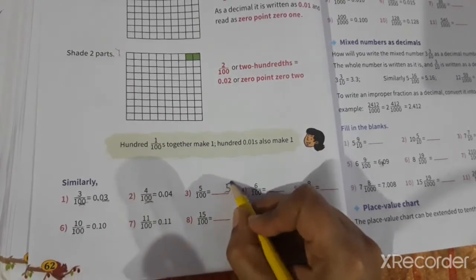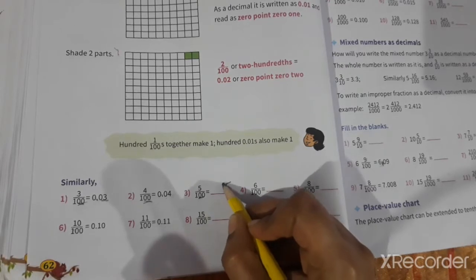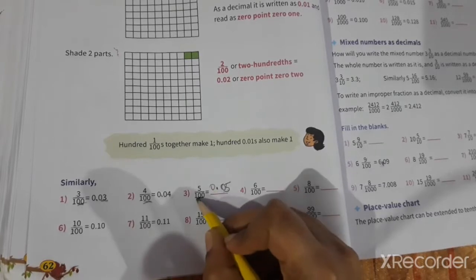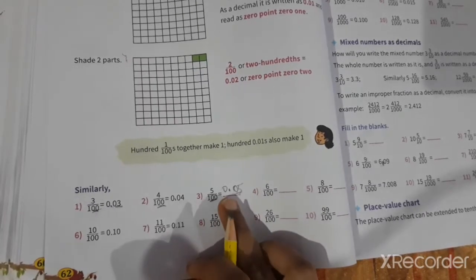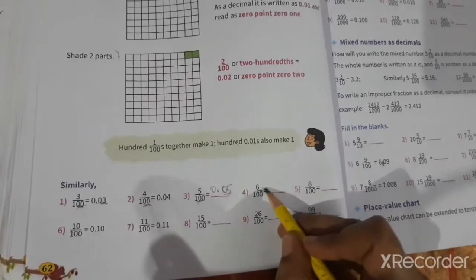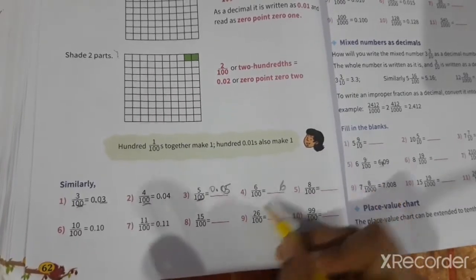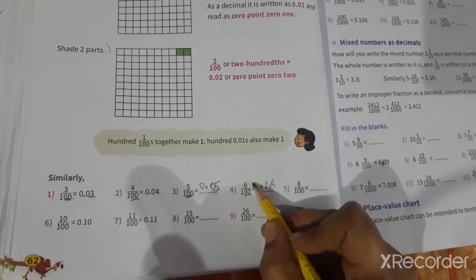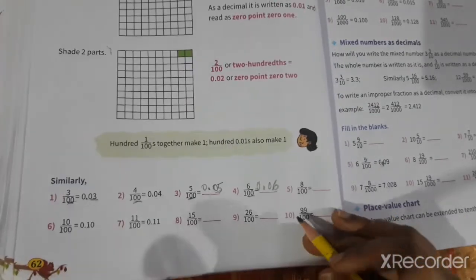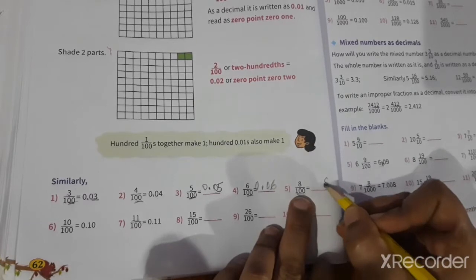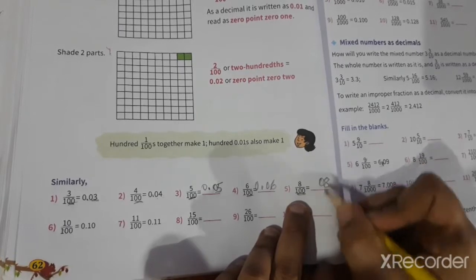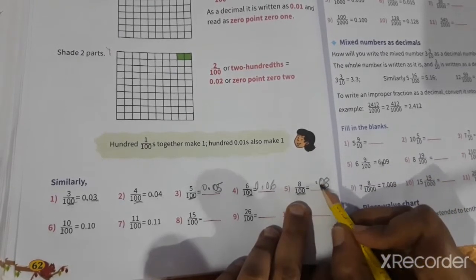So here write 5. How many zeros? 2 zeros. So one zero is required to make it 2 digits, then the decimal point. 2 zeros means there should be 2 numbers after the decimal point. So for 6, first write the numerator 6, and how many zeros in the denominator? 2 zeros. There should be 2 numbers after the decimal point, so we put 0 in front. See here, 8. Write 8 first as the numerator. Then there should be 2 numbers, so you can write 0 and the decimal point, with 2 numbers after it.